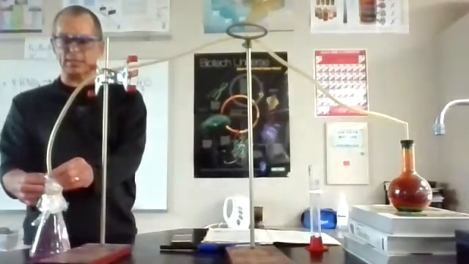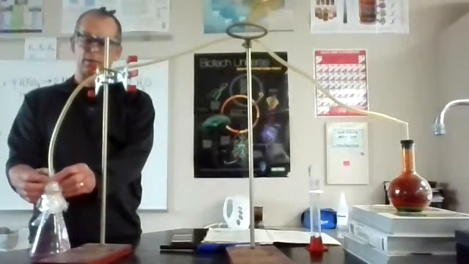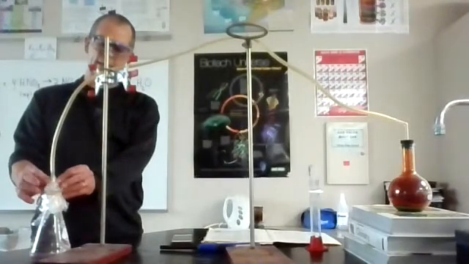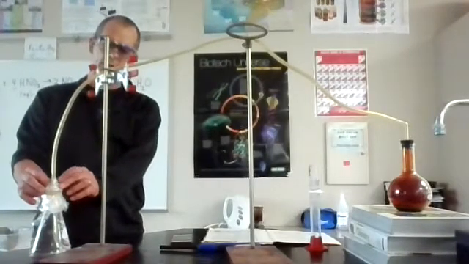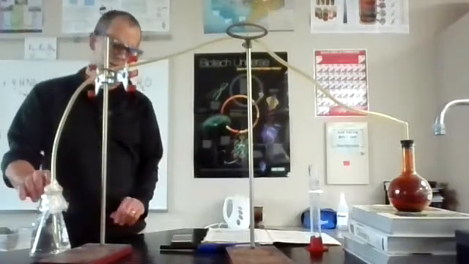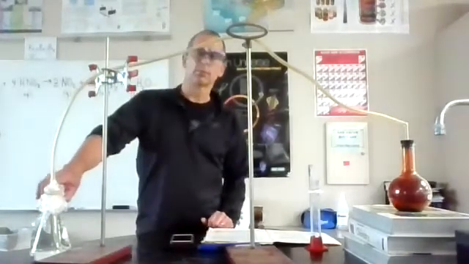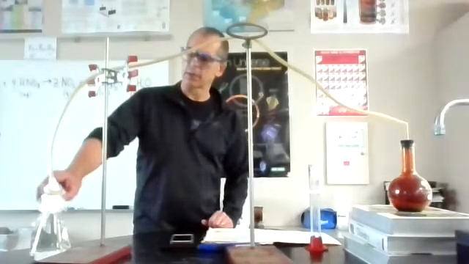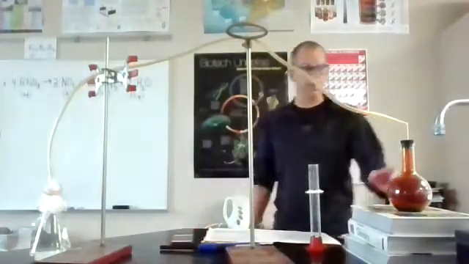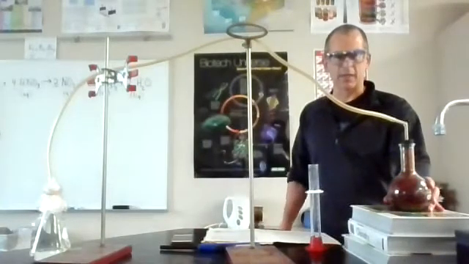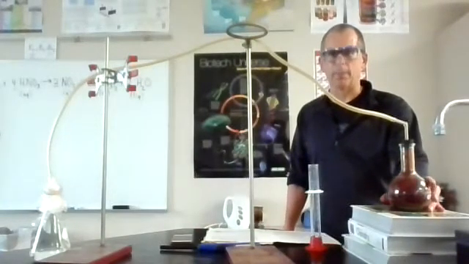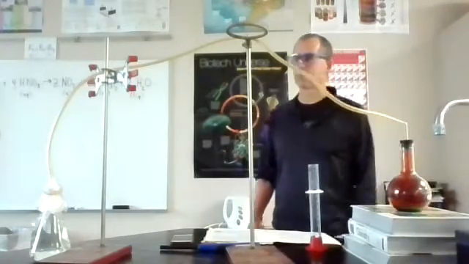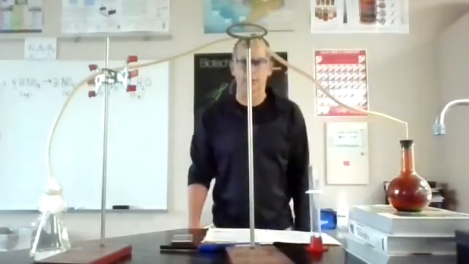This reddish gas is nitrogen dioxide, and it's a toxic gas. That's why I have all this stuff wrapped up in here, so that it's not going all over the place. So we're going to keep that going here. And I'm going to feel this now, and I start to feel it pretty warm, okay? So this is, like a lot of chemical reactions, an exothermic reaction.